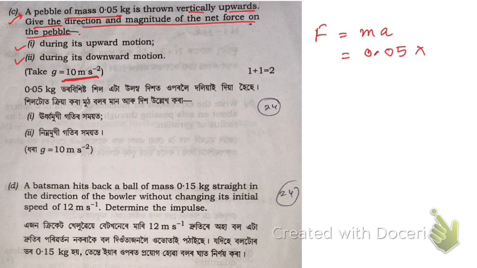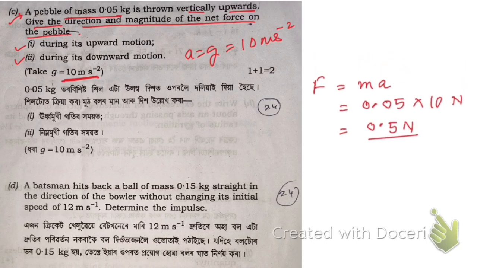Here a is equal to g, that is equal to 10 meter per second square, so the unit is Newton, as it is force. If we multiply this, we get 5 Newton. So this is the magnitude of the force during upward and downward motion.